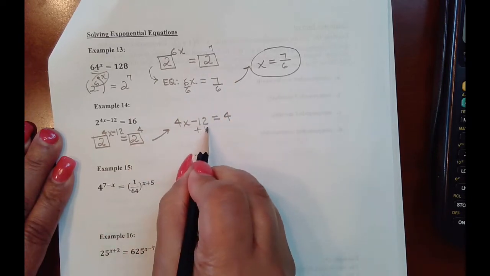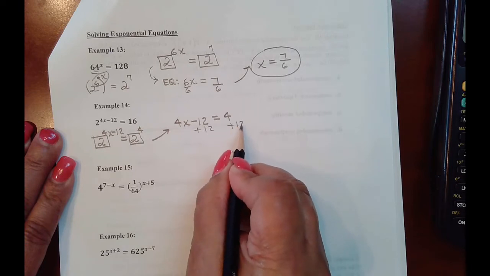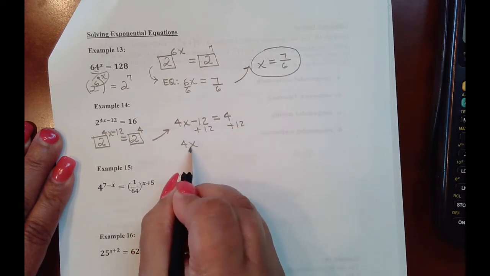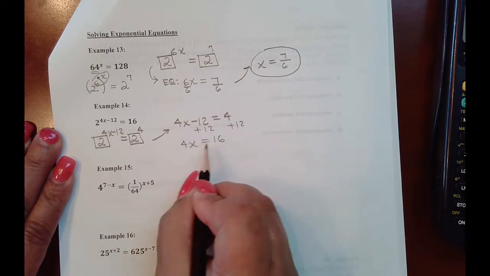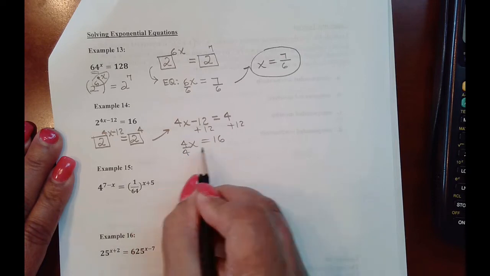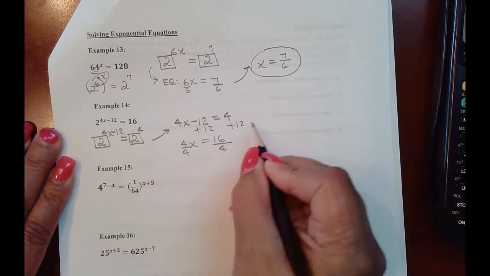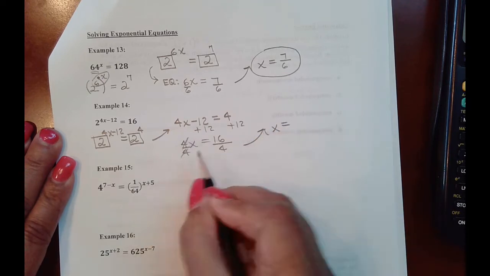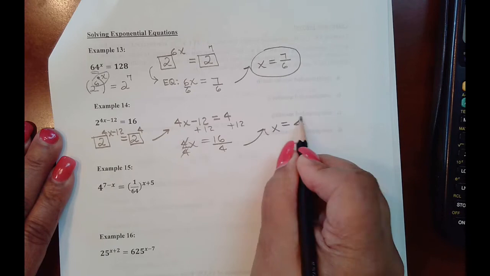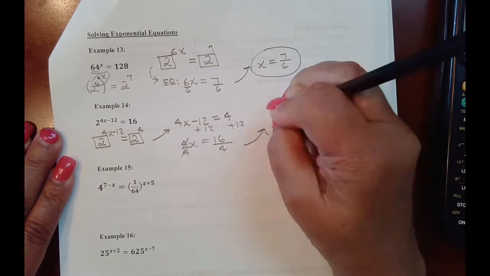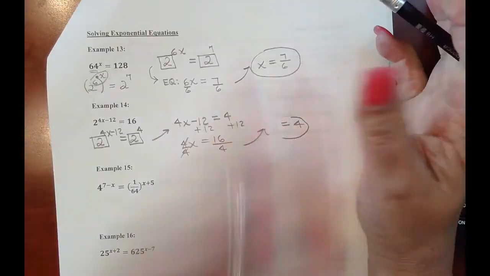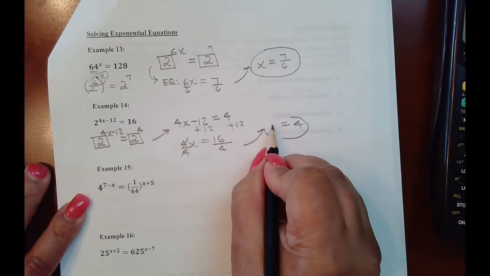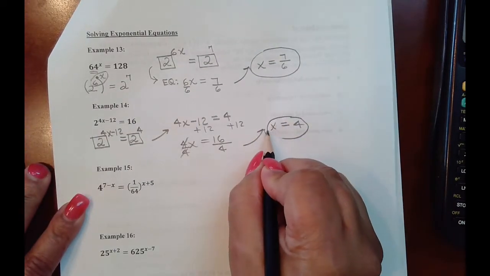So we're going to add 12 to both sides. That'll give us 4x equal to 16. Divide by 4, divide by 4. And you end up with x equal to 4. And that's your final answer there. Okay, moving on to example 15.